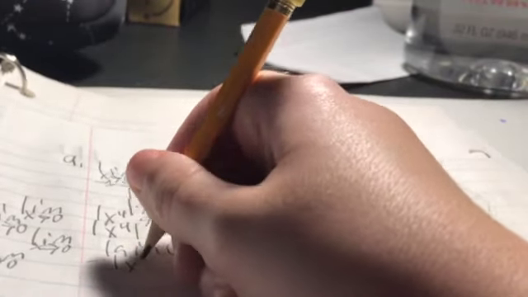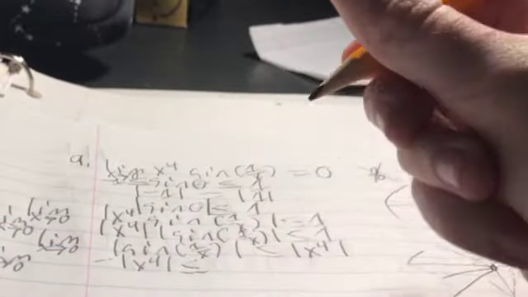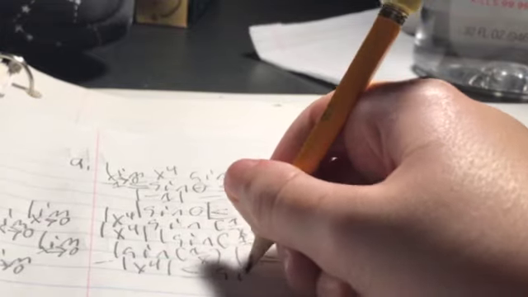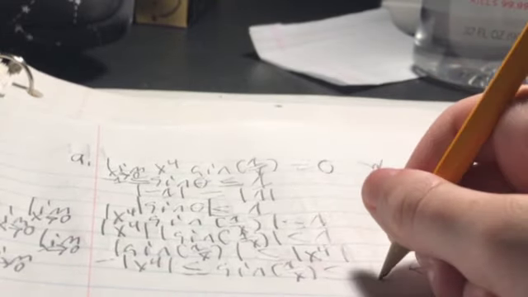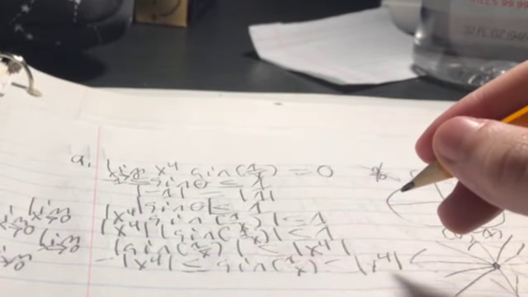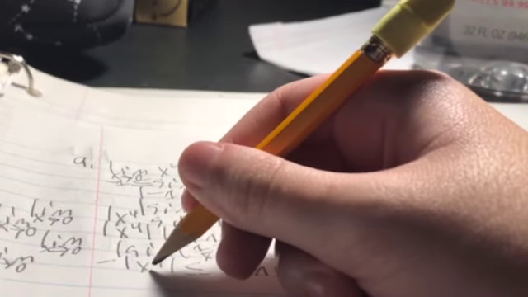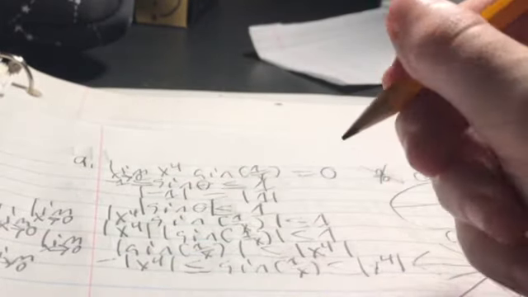I don't understand why that's necessary, but it is what it is. The negative absolute value of x to the fourth is less than or equal to sine of 1 over x, which is less than or equal to the positive absolute value of x to the fourth. So this becomes our lower function, and this becomes our upper function.